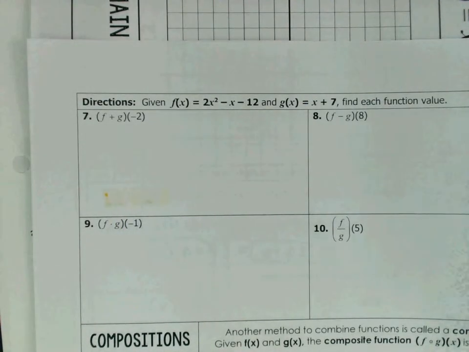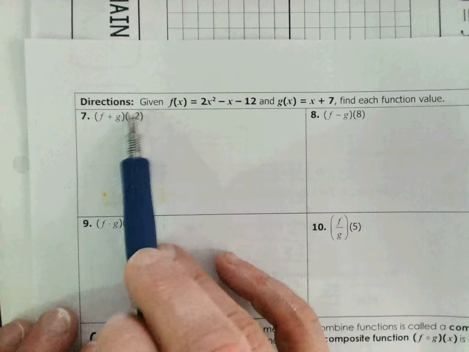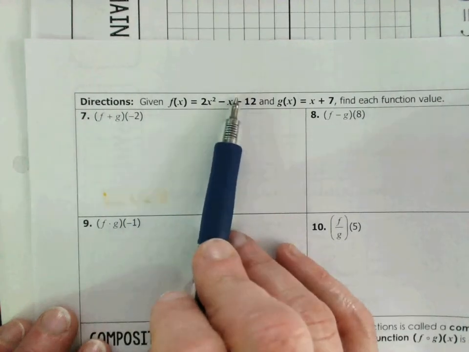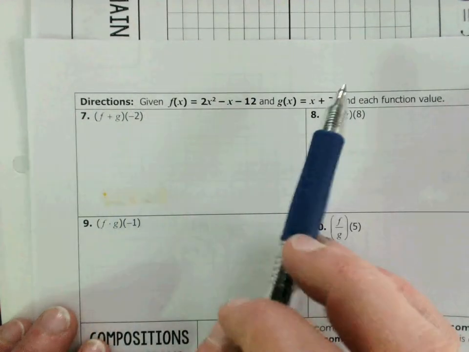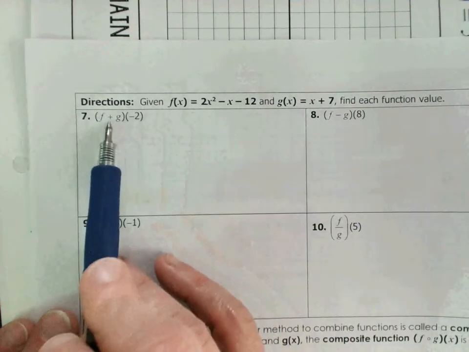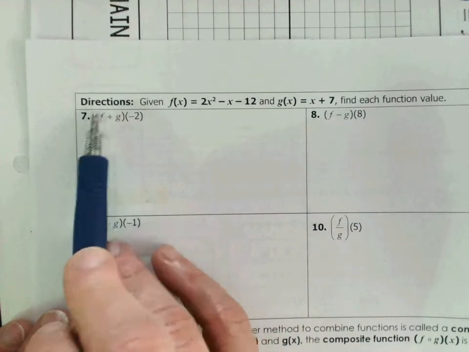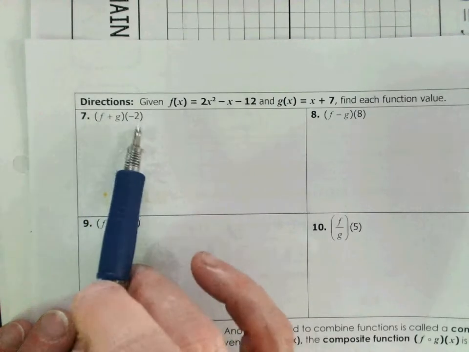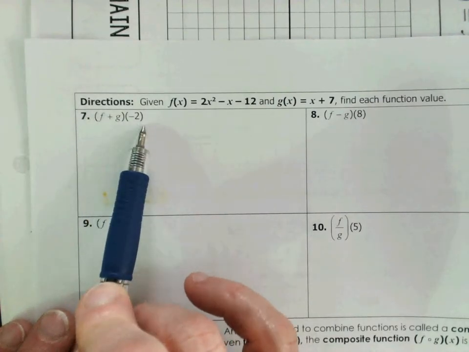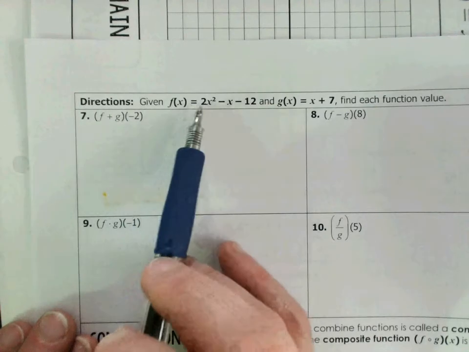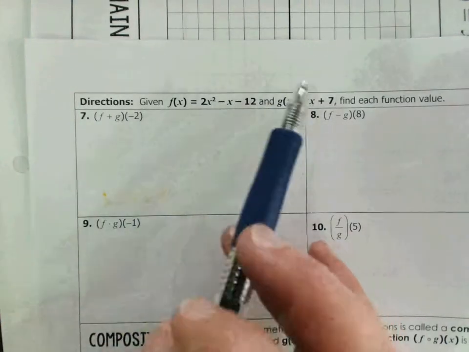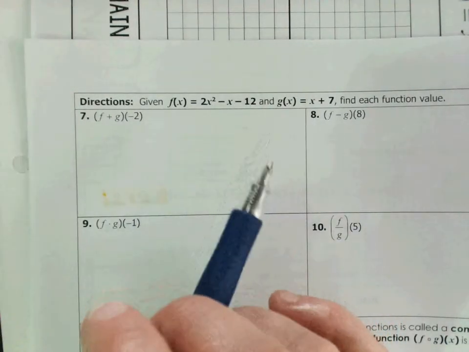Okay, there are 2 different ways you can do this. You can plug in -2 into f, and then plug -2 into g, get your answers, and then do what this operation says. Add them up. Or you could go ahead and add the 2 functions and then plug -2 in at the end. You can plug -2 in at the beginning when they're separate functions, or you can plug it in at the end. It doesn't matter. Okay?